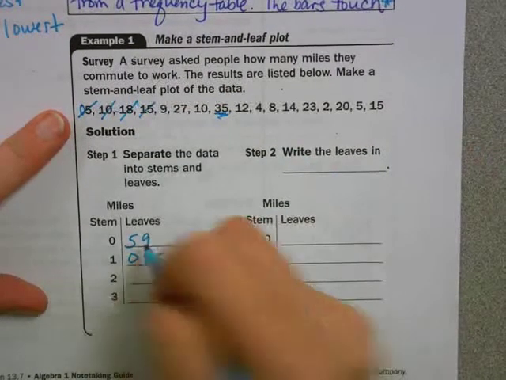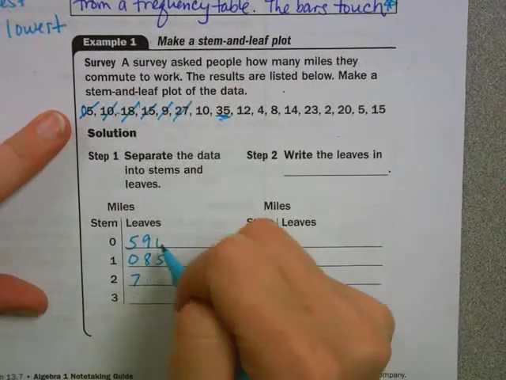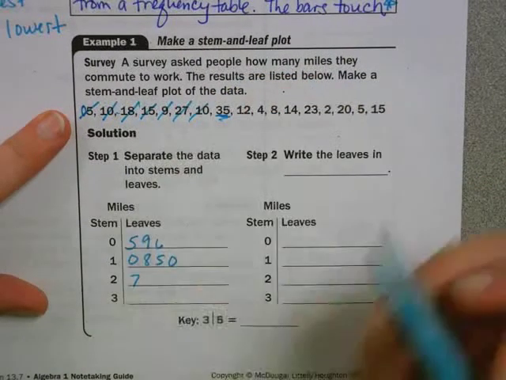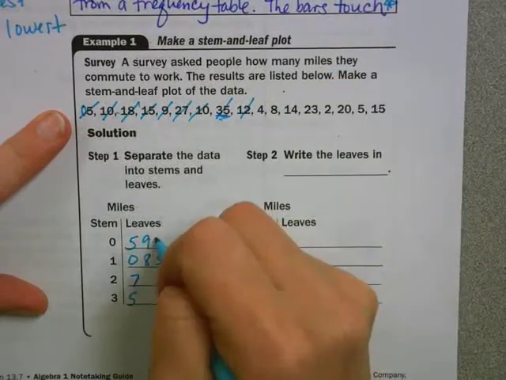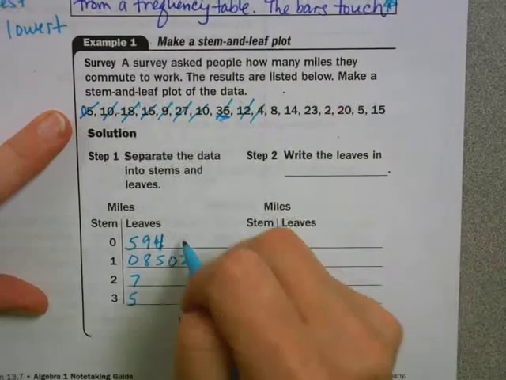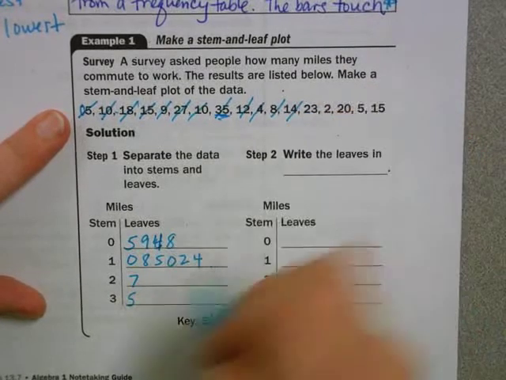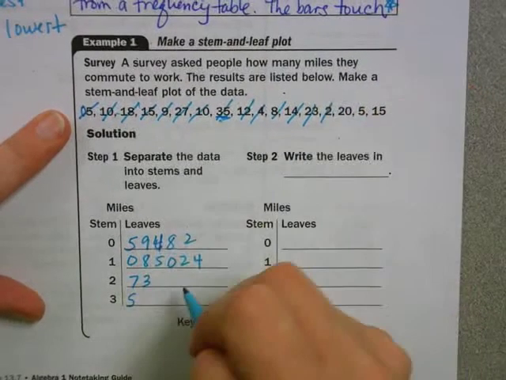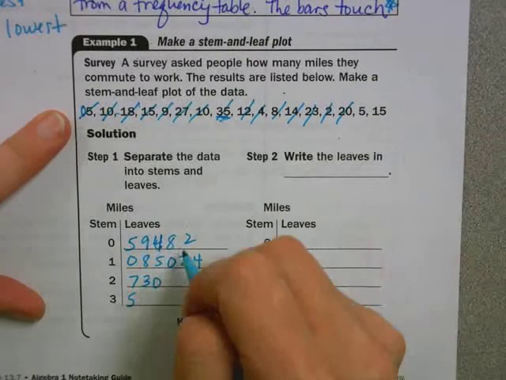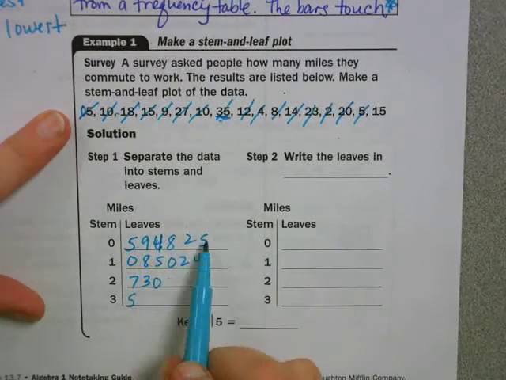Sometimes people try to add them in. Oops, I almost put that in the wrong spot. Just adding the ones digit. You'll notice that 5 occurred twice, and I write 5 in there twice.